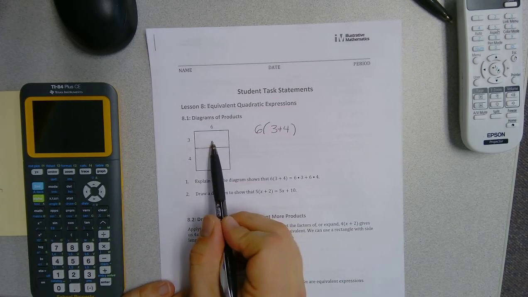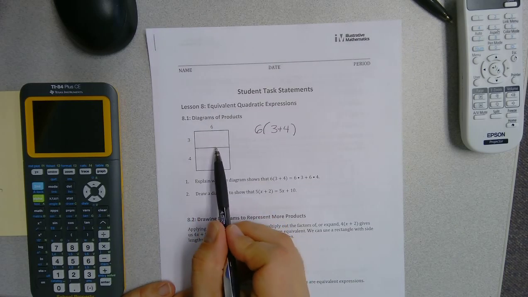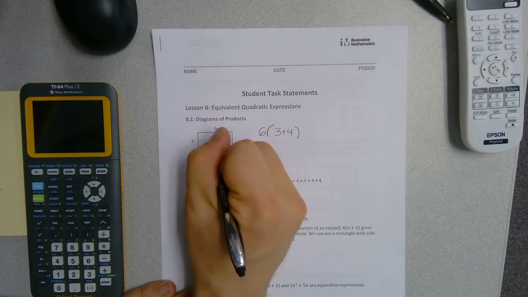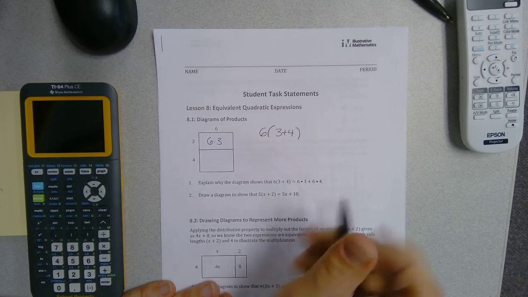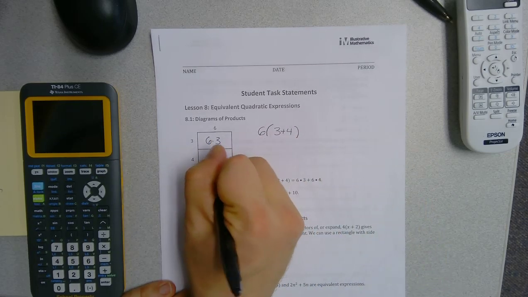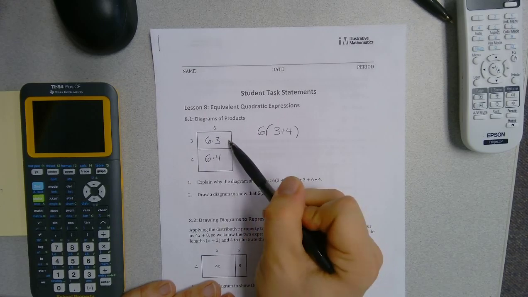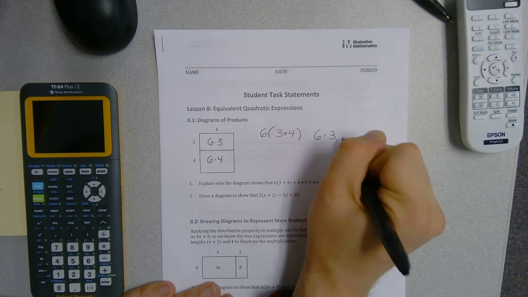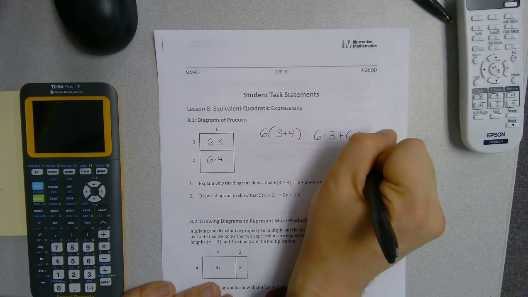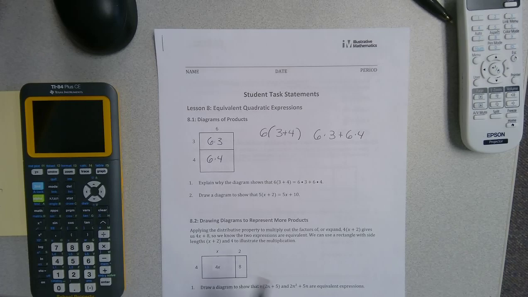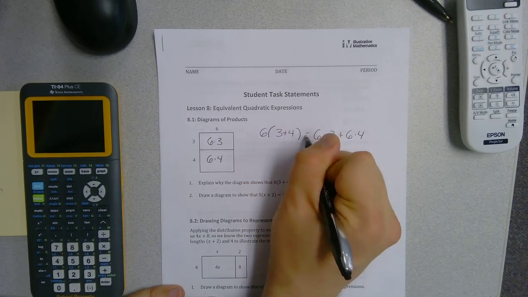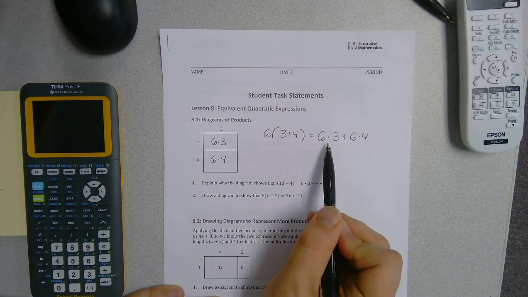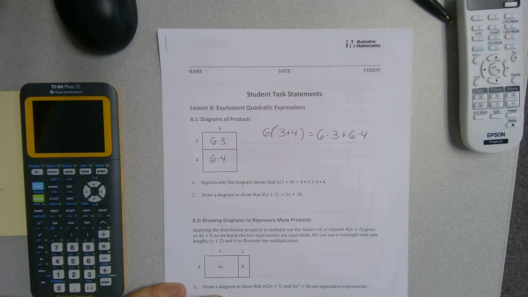Now I could calculate each of these areas directly. So the area of this rectangle is 6 times 3. So the area of this one would be 6 times 4. So I could add these two rectangles together and say this also says 6 times 3 plus 6 times 4 represents that area. So these two things are equivalent. So we could say that 6 times (3 plus 4) is the same as 6 times 3 plus 6 times 4.